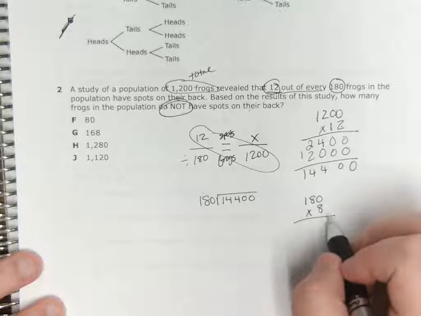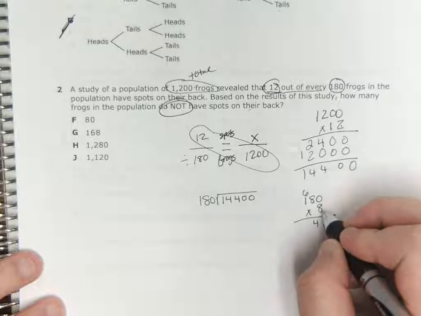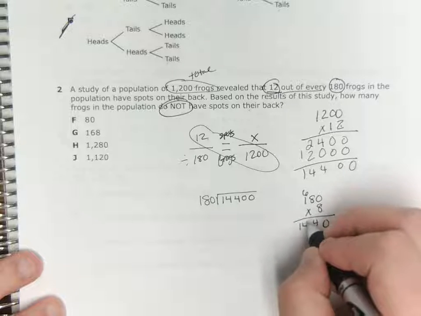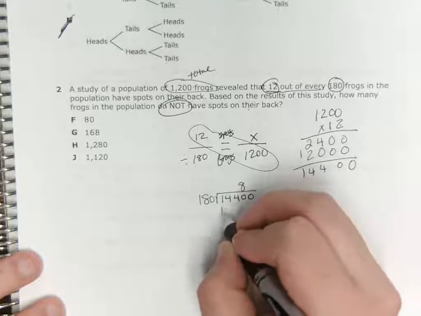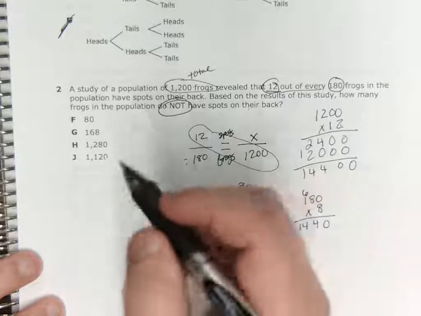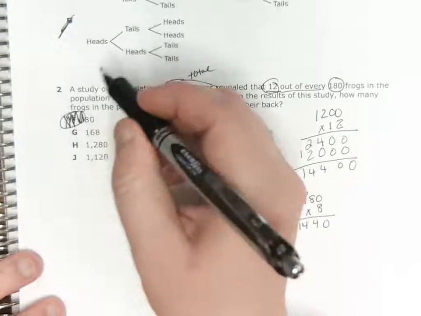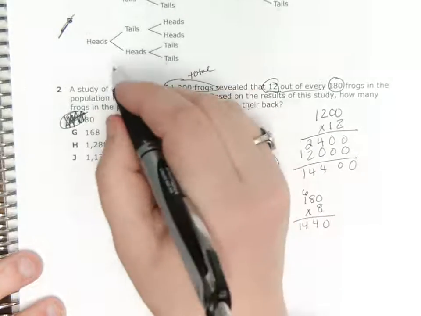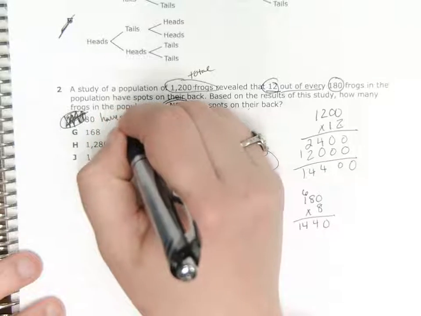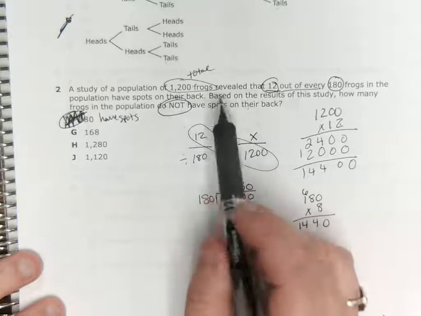Okay. 0, 8 times 8 is 64. 8 times 1 is 8, plus 6 is 14. See? 8, 1, 4, 4, 0. And there's 0 there, so there's going to be 0 there. Okay? Oops, sorry. Not that one. It's not that one because that's how many have spots. Have spots. Sorry. Okay? And I want to know how many do not have spots.